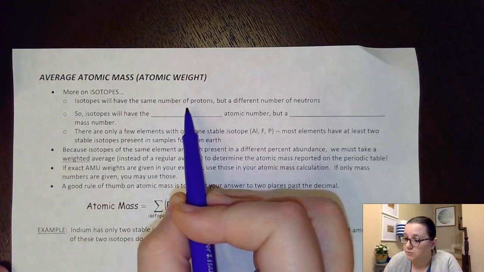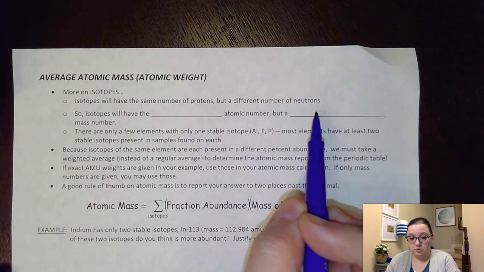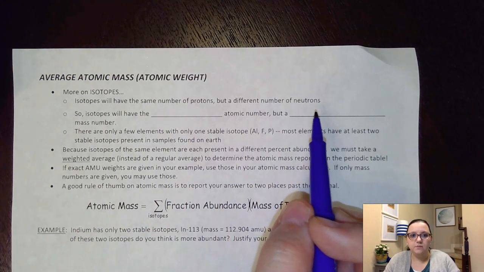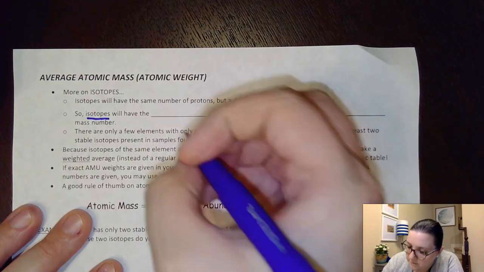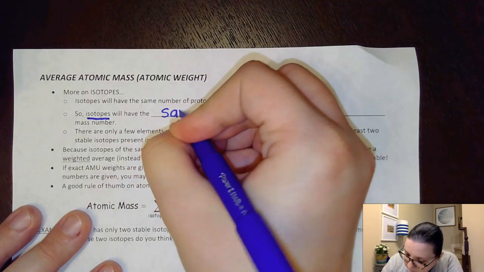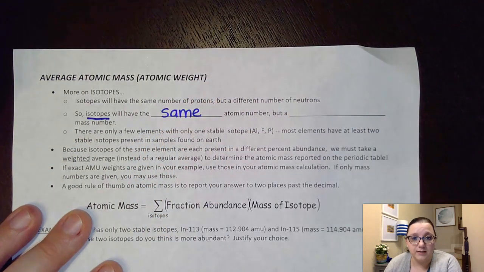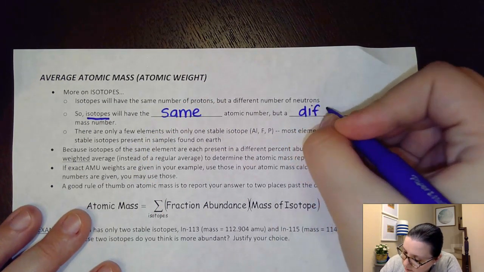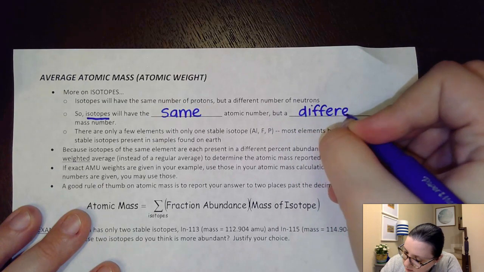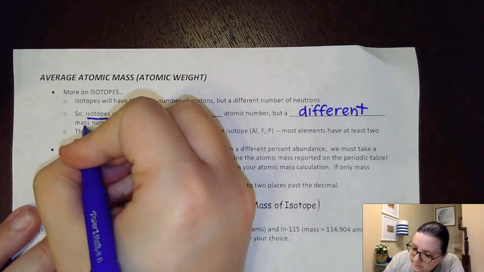It says here a little bit more on isotopes. Isotopes will have the same number of protons but a different number of neutrons. So if you have isotopes, they'll have the same atomic number as each other, but they'll have a different mass number.